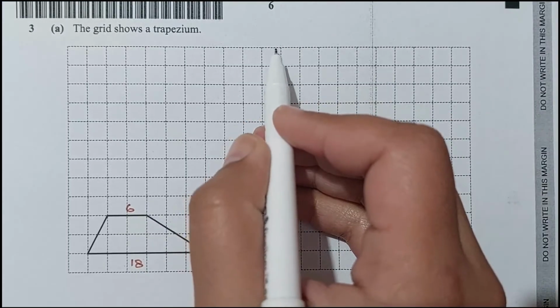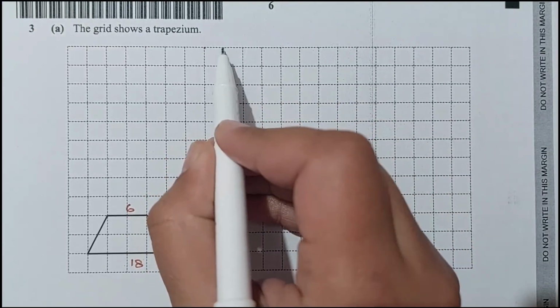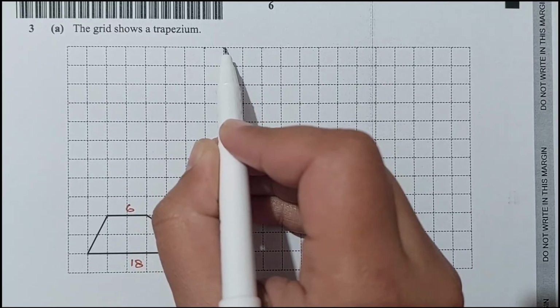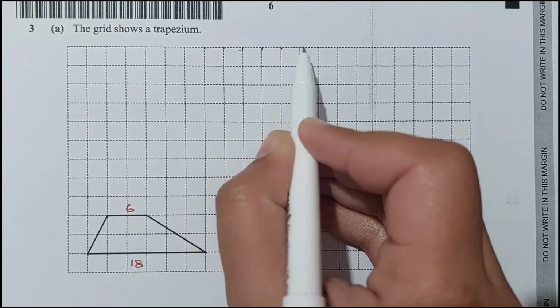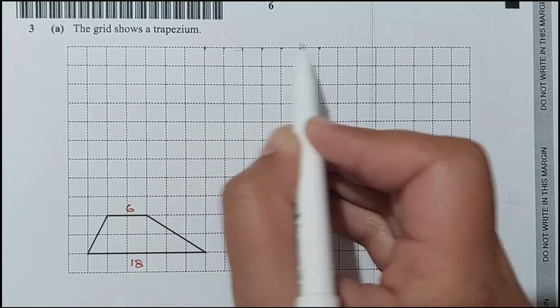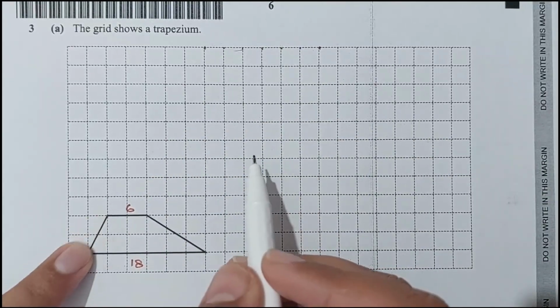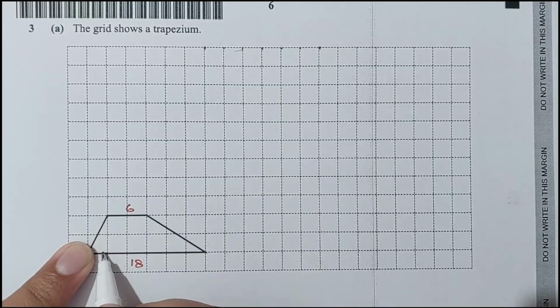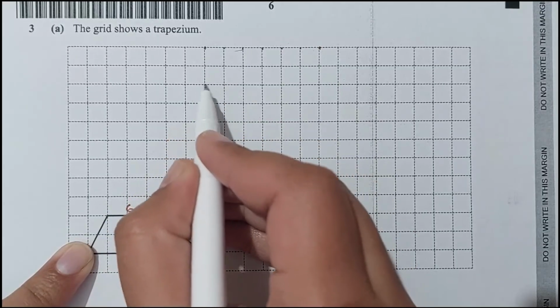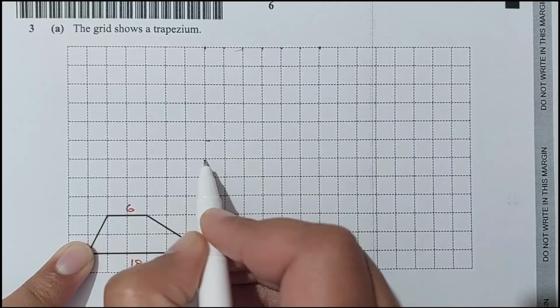So I use 1, 2, 3, 4, 5 and 6, from this point to this point. The other one, this length is also 2 units, it becomes 6 units. 1, 2, 3, 4, 5 and 6.